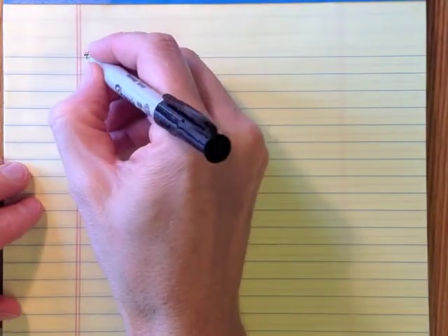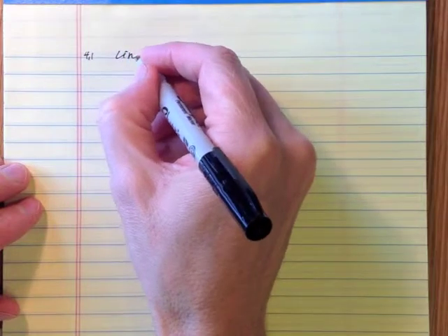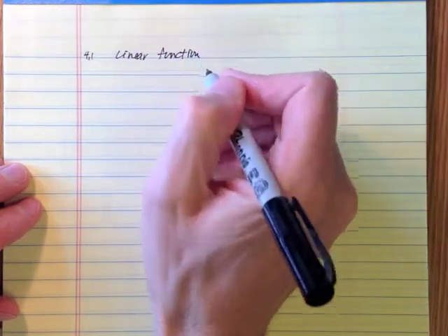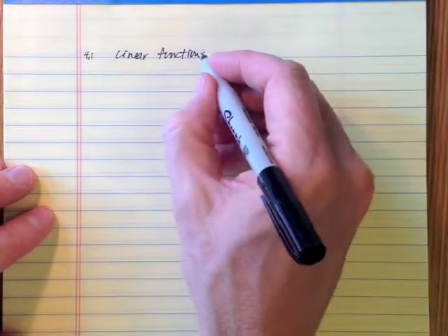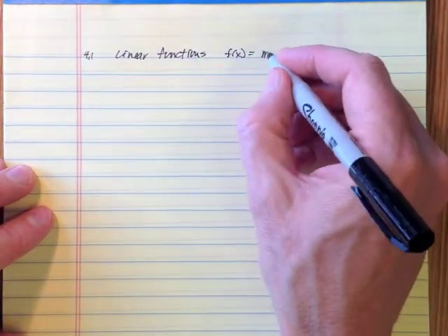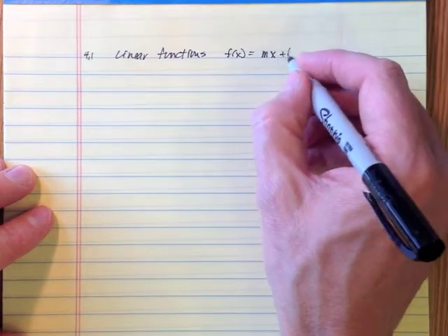So in 4.1 we talk about linear functions. So it's a slightly different emphasis than when we talked about equations of lines before. You know, a line's a geometric thing and there are many, many equations for lines, but a linear function is a function whose graph is a line. So those are functions of the form f of x equals some constant times x plus another constant.